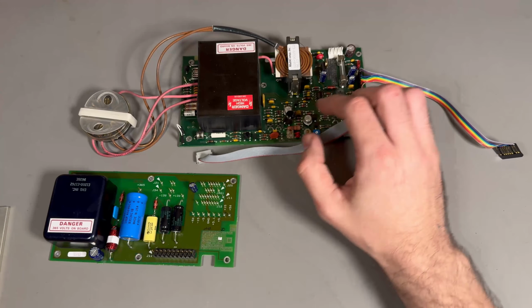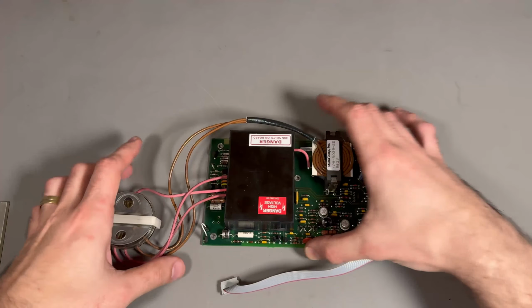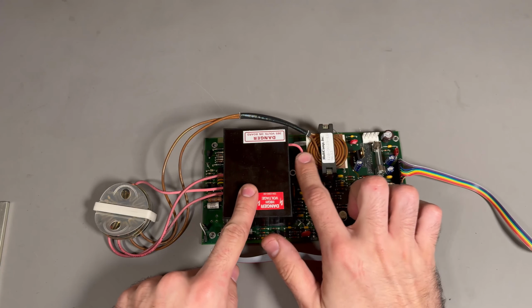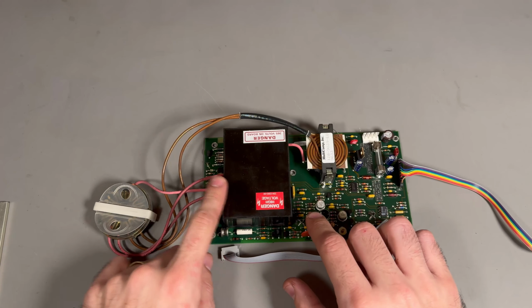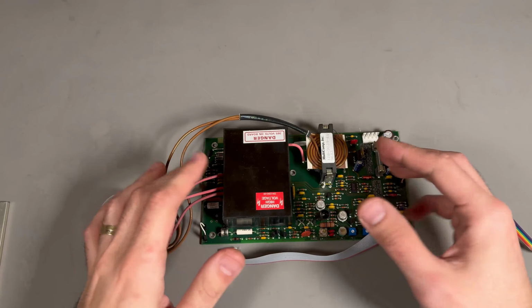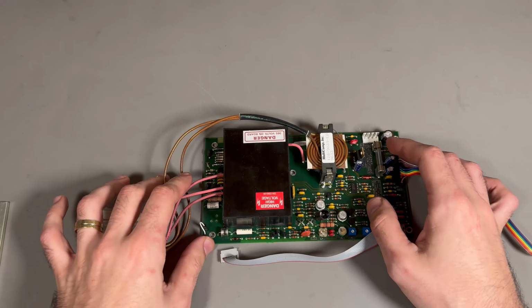Then we have the high voltage bit for the right gun. So this is a transformer, a multiplier, and the socket that mounts on the Vidicon, on the CRT, on the scan converter.